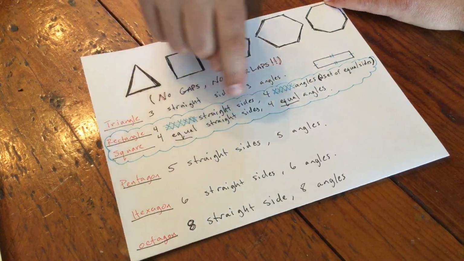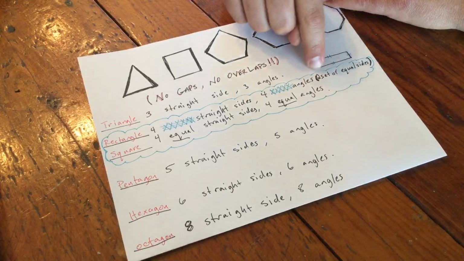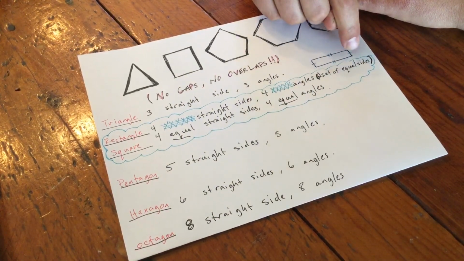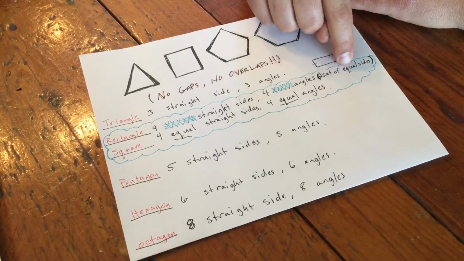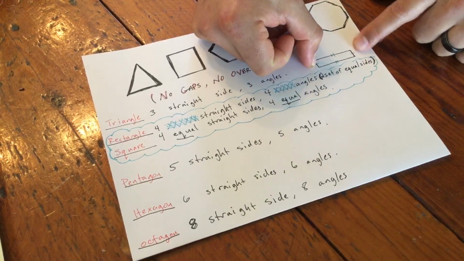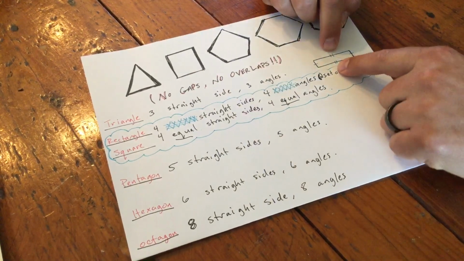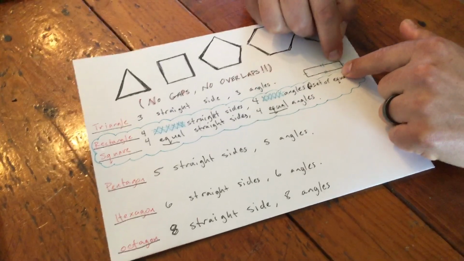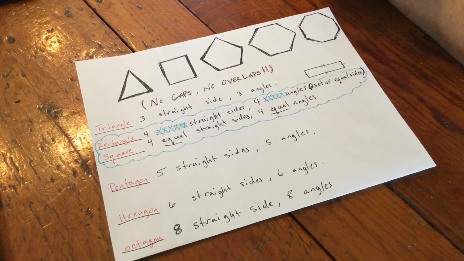Now, if you look at this shape here, does this meet the rules of a rectangle? Does it have 4 straight sides? 1, 2, 3, 4. Does it have 4 angles? 1, 2, 3, 4, yes. Does it have 2 sets of equal sides? I've drawn these lines here to show that this side and this side are equal. And I've drawn the double lines here. This side and this side are equal. So here's 1 set, here's 2 sets of equal sides. Is this a rectangle? Yes.